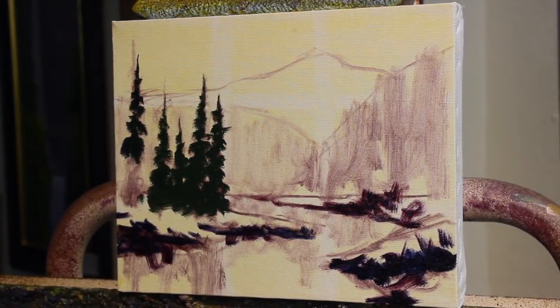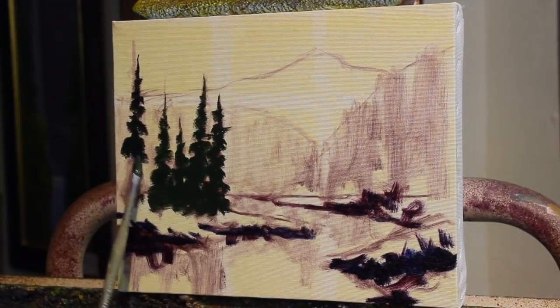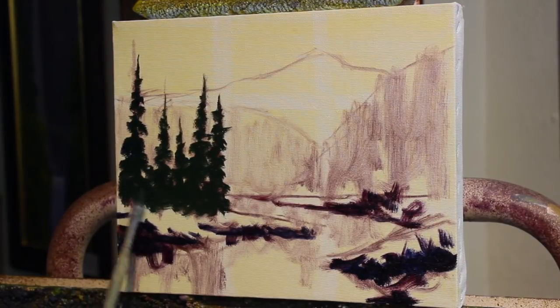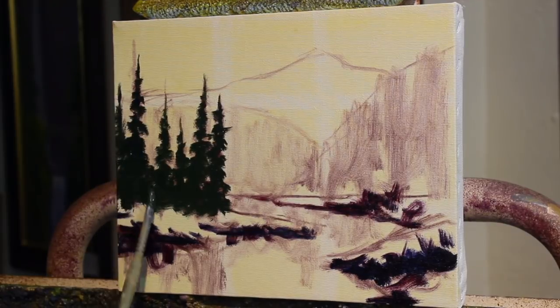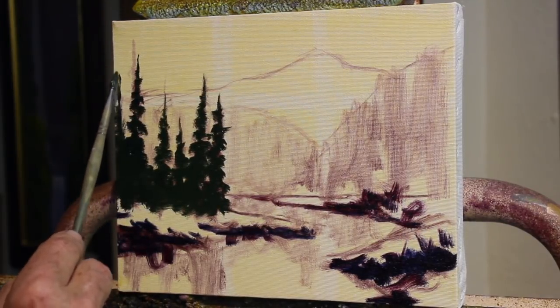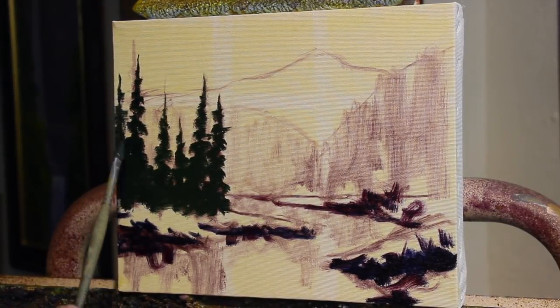I need to know with my block-in exactly what the value of my paint is, not the value of the paint with the canvas behind it. I want to block the canvas. Okay, so now I've got that.